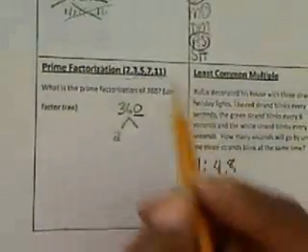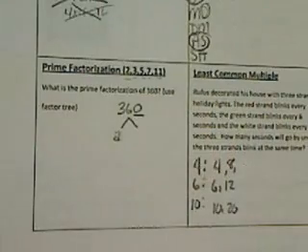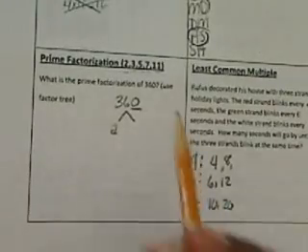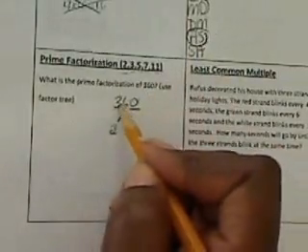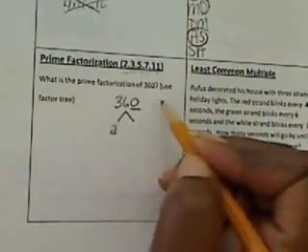Here you need to do prime factorization. Well, I've already gave you 1, 2, 3, 4, 5 prime numbers. So y'all should not have an issue with that. You just got to figure out, okay, well, 360, it ends in 0, so you have some possibilities.